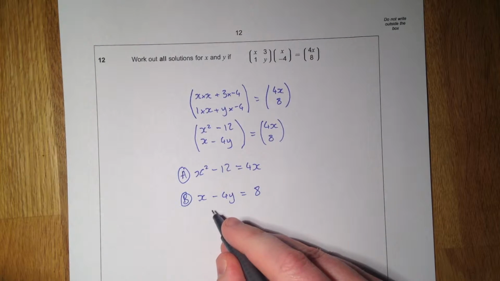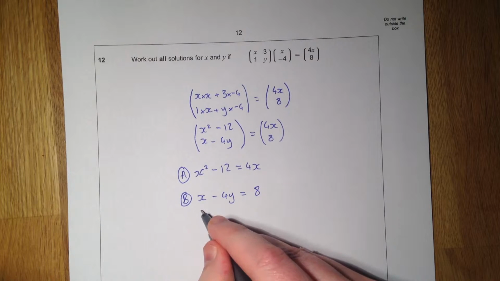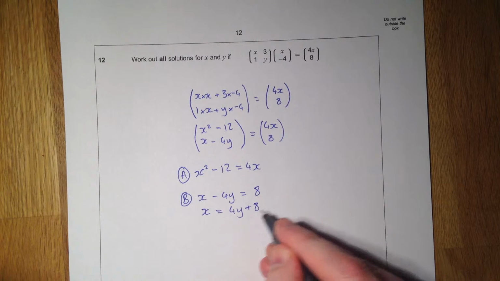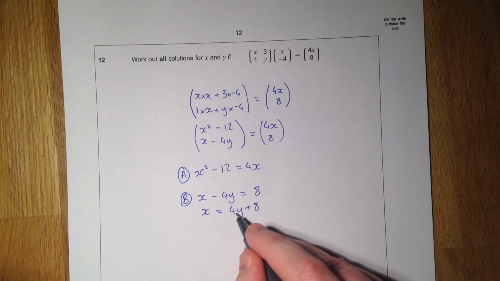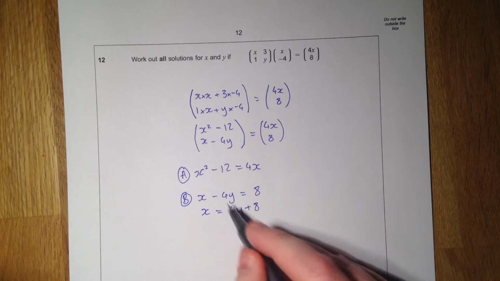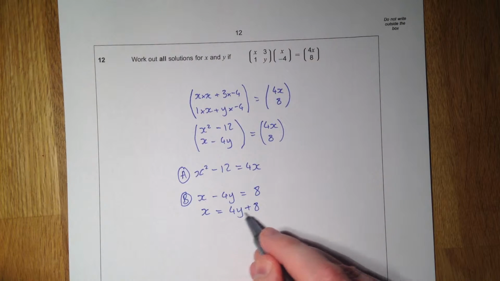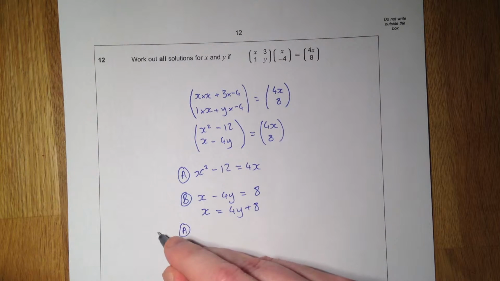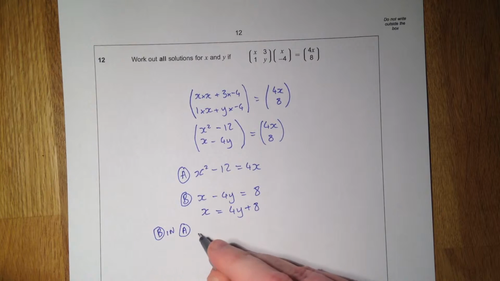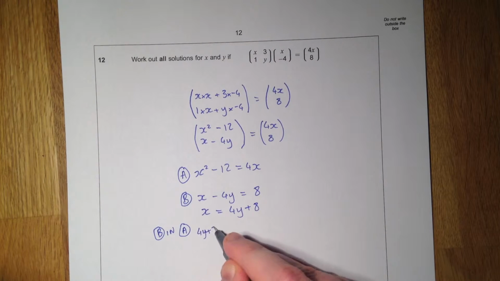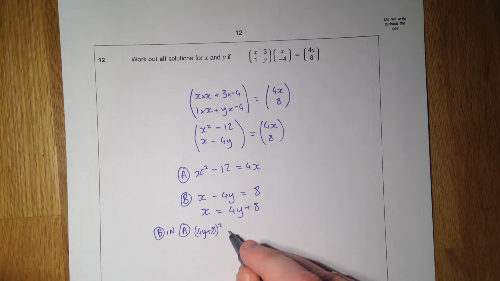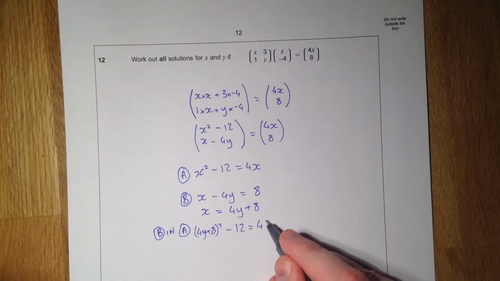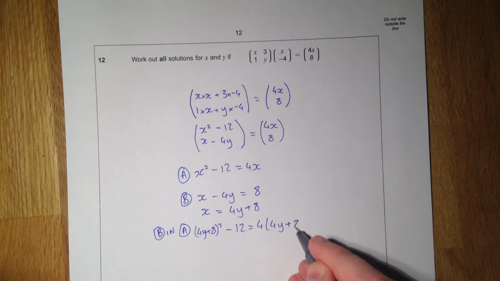Now, if I rearrange equation B to be x equals 4y plus 8 by adding 4y to both sides, I can replace the x's in equation A with what x is, 4y plus 8. So if I put B into A, then I get 4y plus 8 squared instead of x squared, take away 12 equals 4x. So that's 4 lots of 4y plus 8.